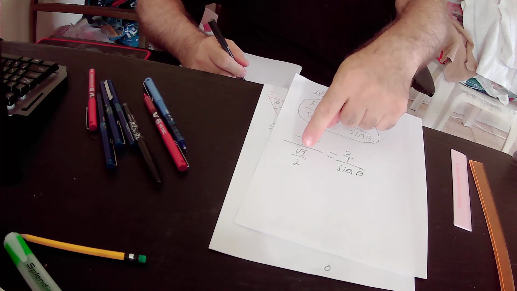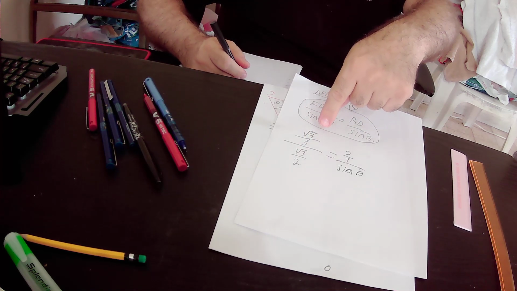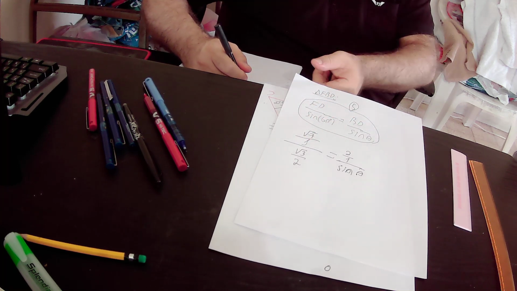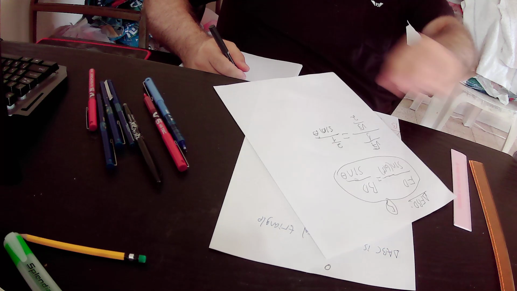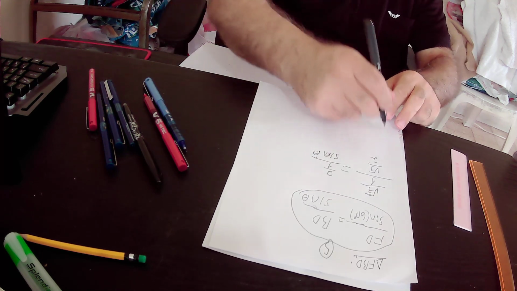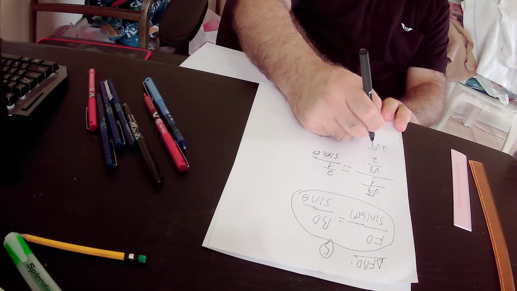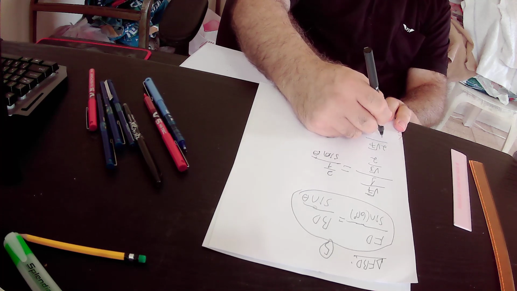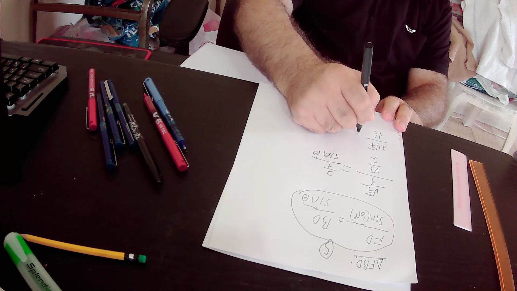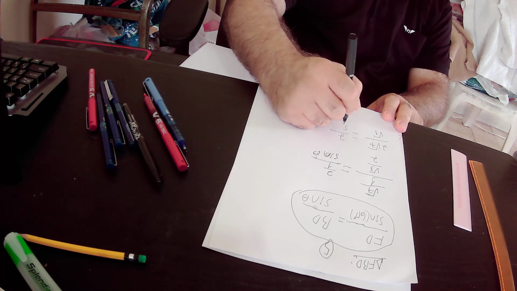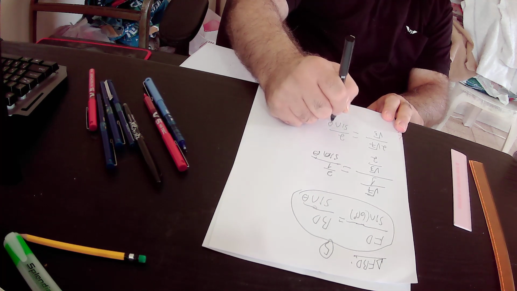We will move 2 to the numerator and root 3 to the denominator, and we will get that 2 times root 7 over root 3 equals 2 over sine theta.